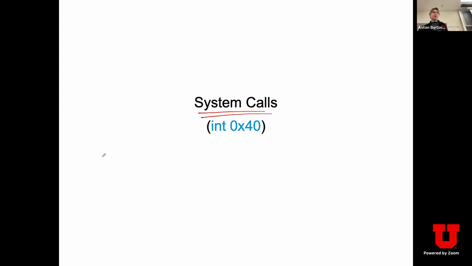So because the idea is obviously that you can only enter the kernel through a specific entry point, right? Why is that? Do we understand that? Or not? Yeah. Protection and sanitizing the user. Exactly.